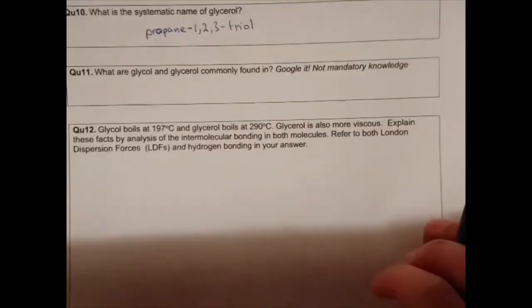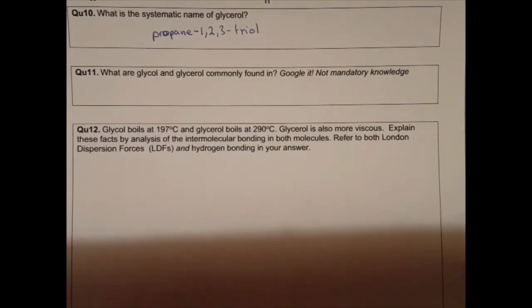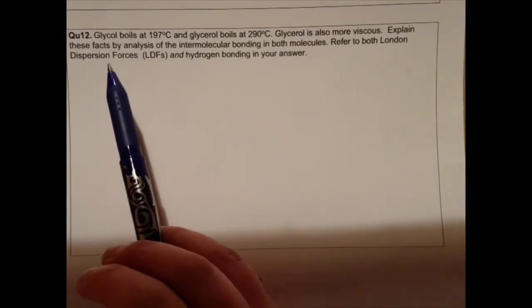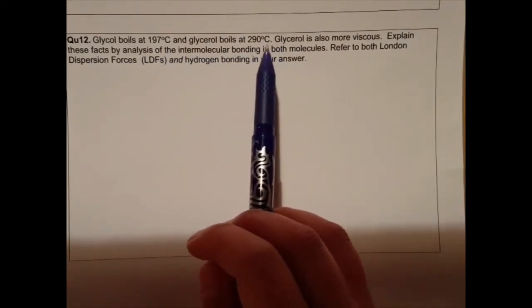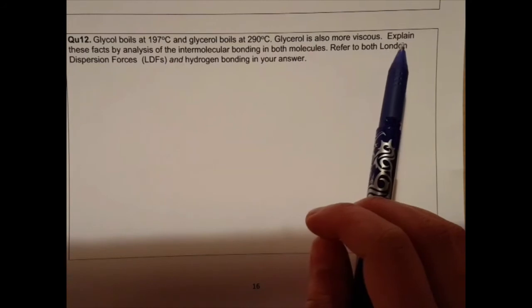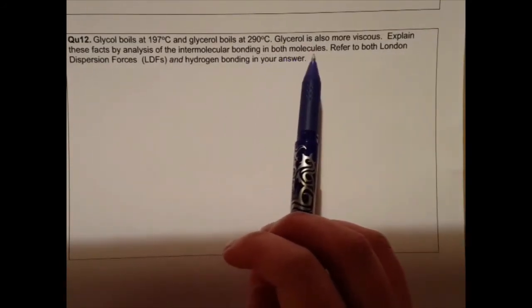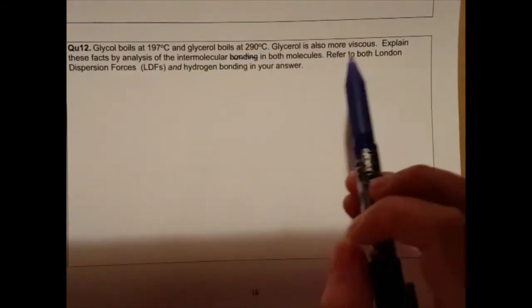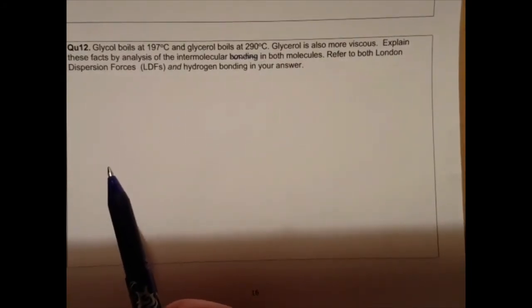Okay. Question 11, I've said, what are glycol and glycerol commonly found in? Just Google it. It's not mandatory knowledge, but it's a little bit interesting. And then question 12 says, glycol boils at 197 degrees C and glycerol boils at 290 degrees C. Glycerol is also more viscous. Explain these facts by analysis of the intermolecular bonding in both molecules. I should probably say intermolecular forces here, but never mind. Refer to both London dispersion forces and hydrogen bonding in your answer.